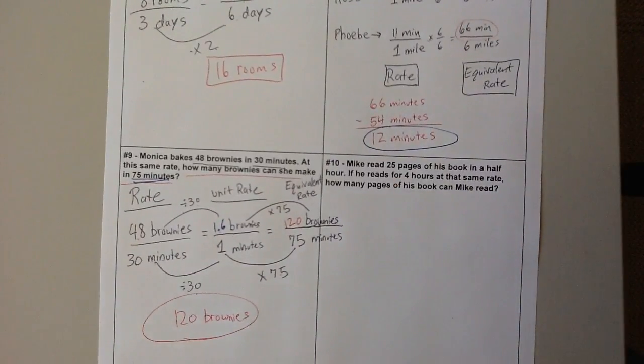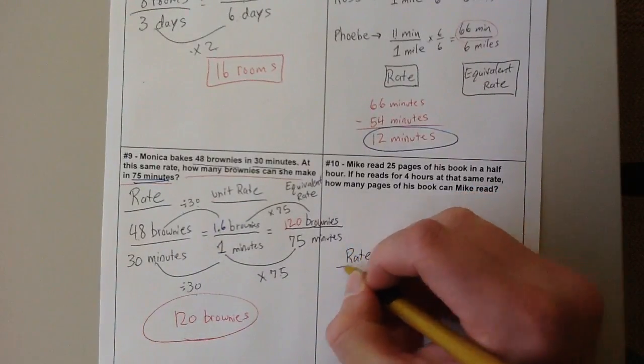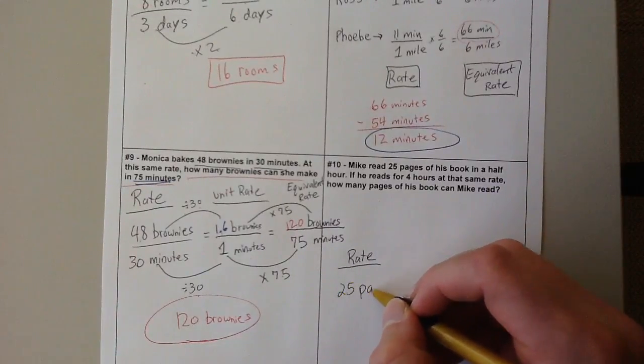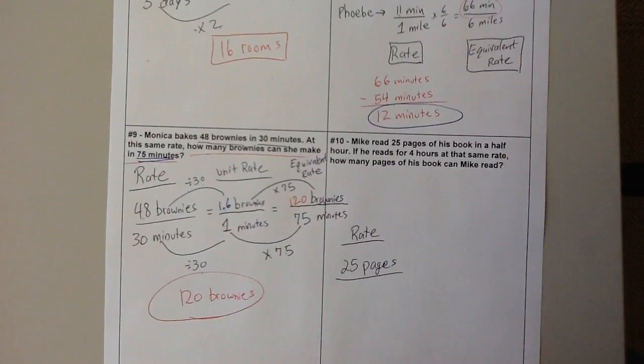Number 10. Mike read 25 pages of his book in half an hour. If he reads for 4 hours at the same rate, how many pages of the book can Mike read? Okay, so first let's write the rate. The rate. Mike reads 25 pages in half an hour.